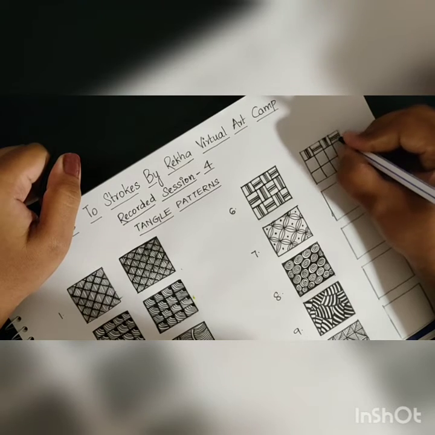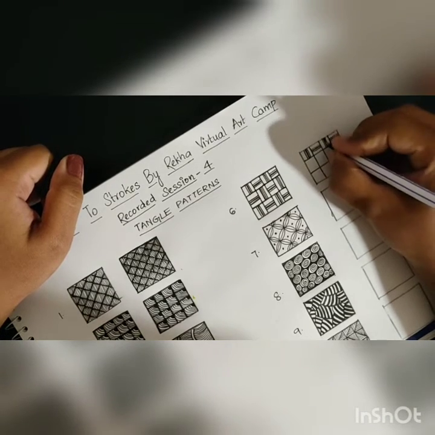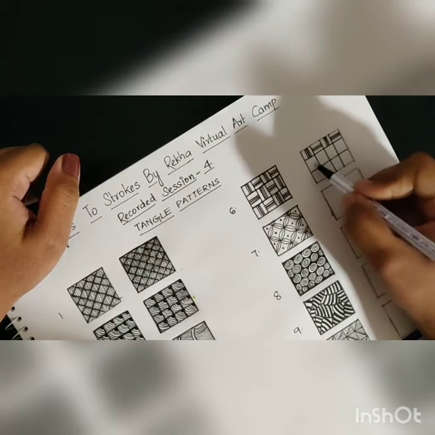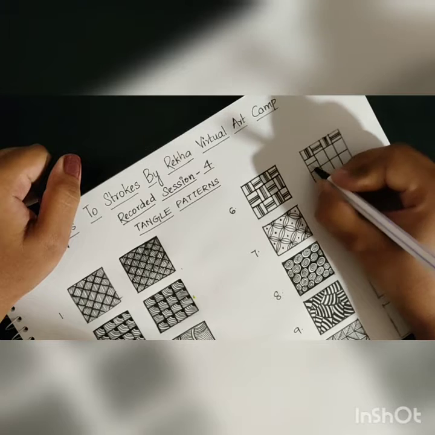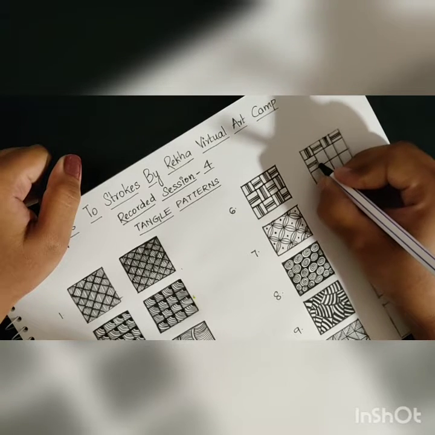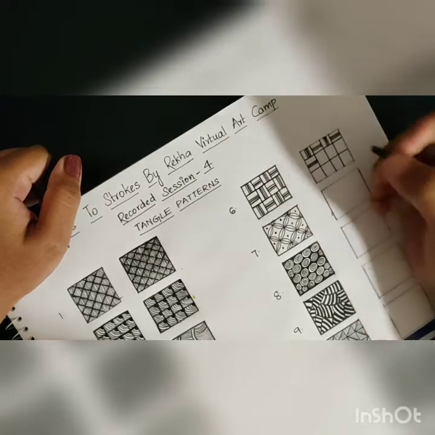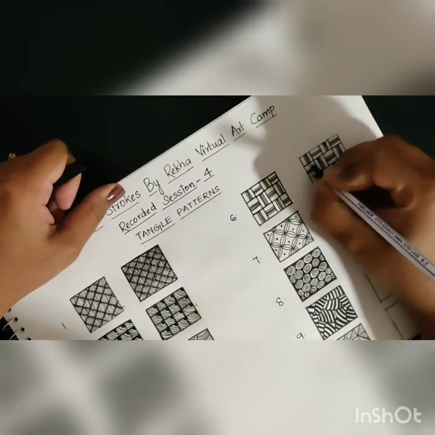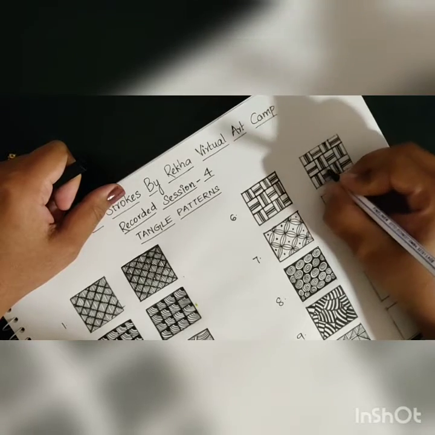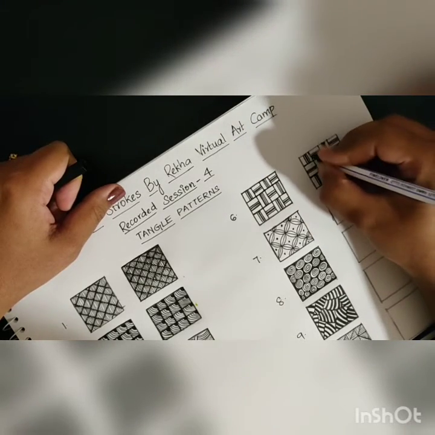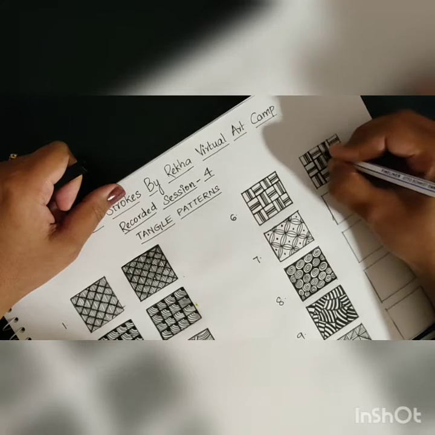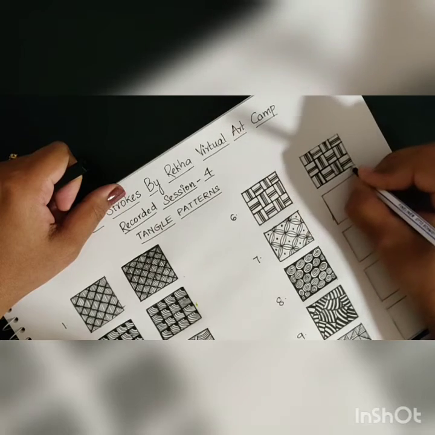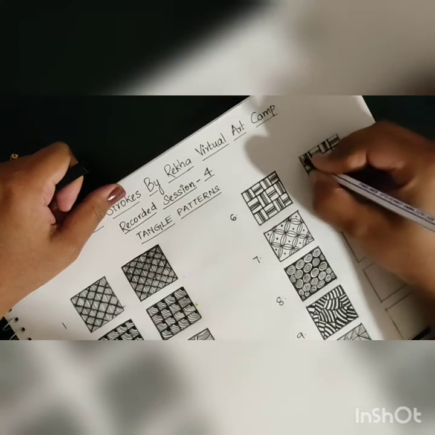So just alternately you have to draw this pattern. When I go to the next line, here I have vertical, so I am going to draw a horizontal pattern and thicken the central line. Once you finish, just darken these lines to give more definition to your pattern and make the borders.